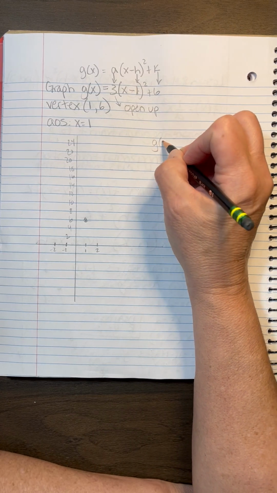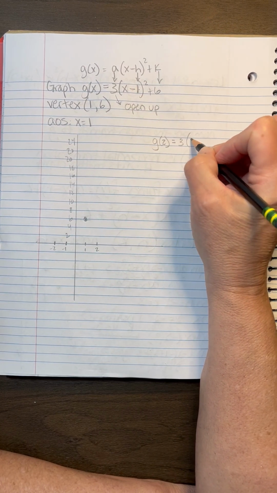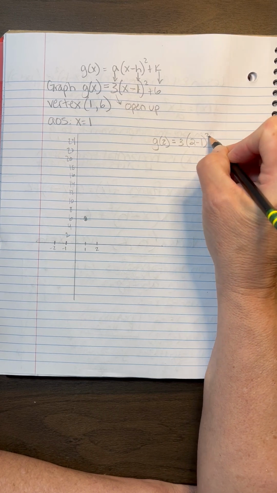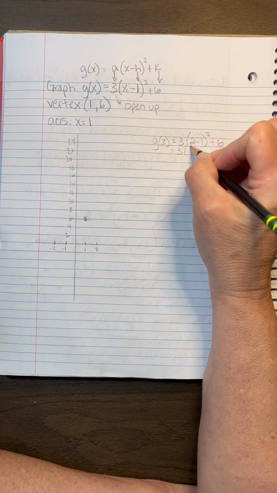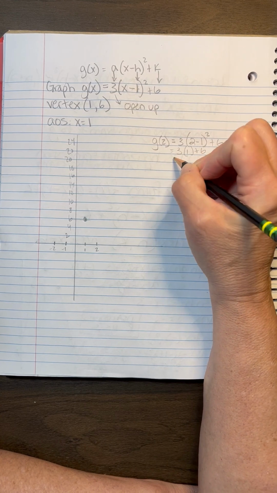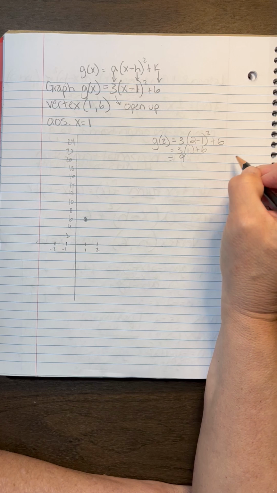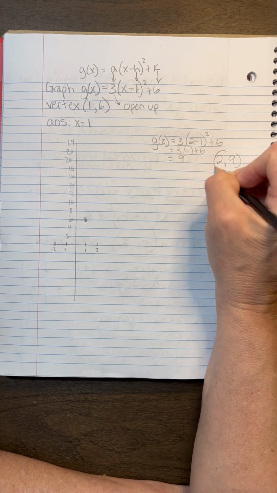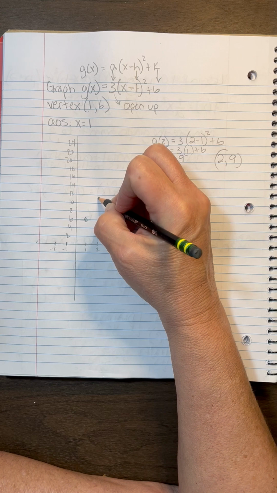So g of +2 equals 3 times 2 minus 1 squared plus 6. 3 times 1 squared is 1, and 3 plus 6 is 9. So when I plug a 2 in, I get out a 9. So 2, 9.